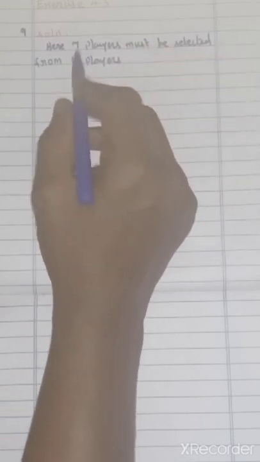Since we want to make a group, we are going to do combination. So here 7 players must be selected from 14 players, correct? We have to select 7 players from 14 players. Okay, so this we can write here.